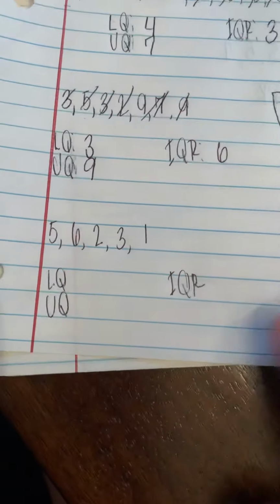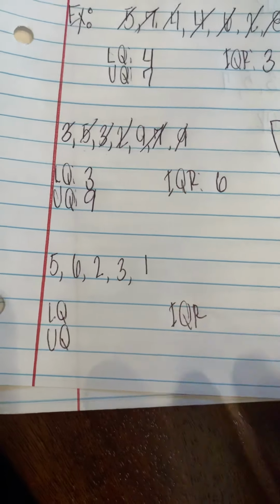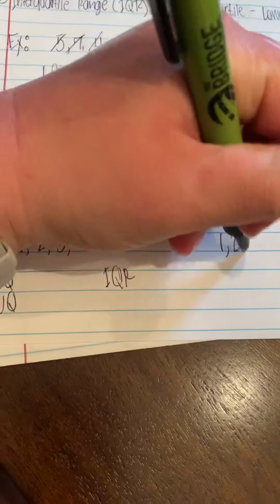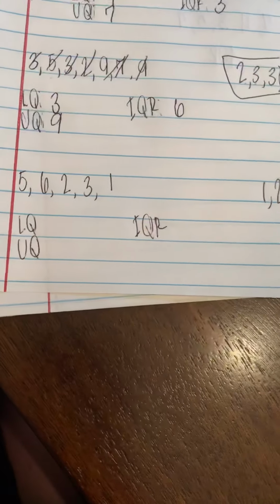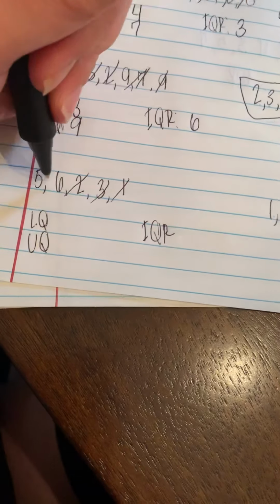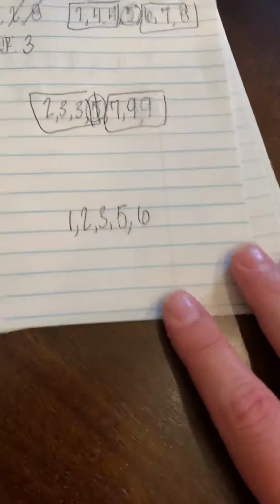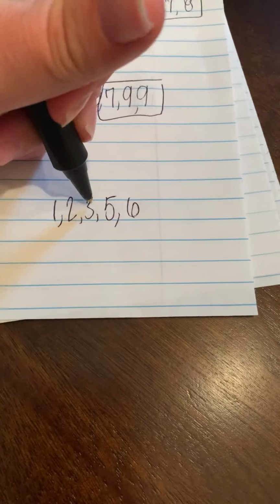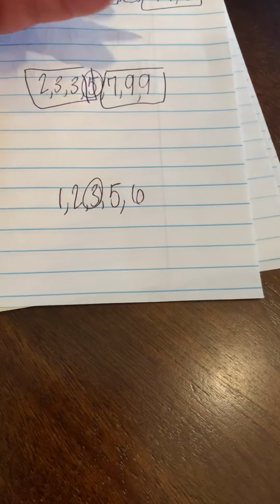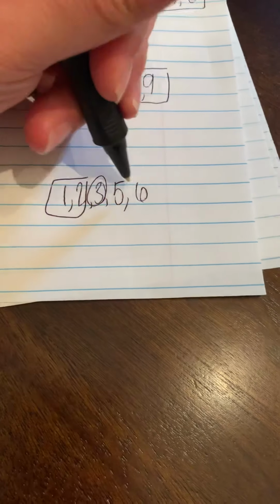Okay, and take a look at this one. First thing, put my numbers in order from least to greatest. So I have 1, 2, 3, 5, and 6. Make sure I have them all. I'm going to split these into 2 parts. To do that, I'm going to find the middle number, which is 3. So I'm going to use these 2 numbers here and these 2 numbers there.